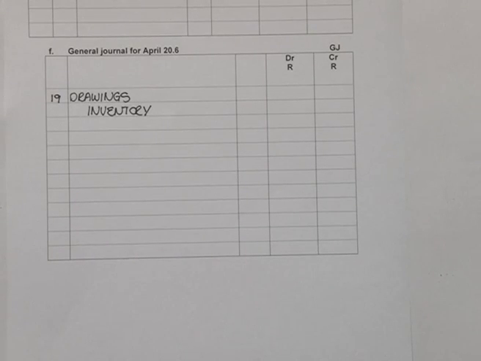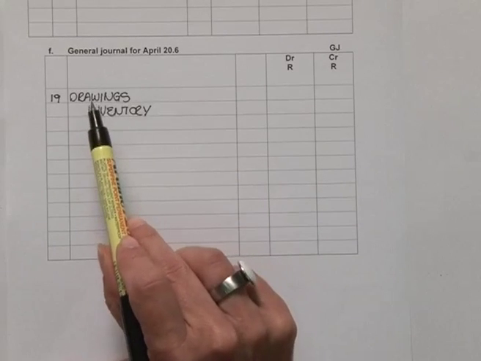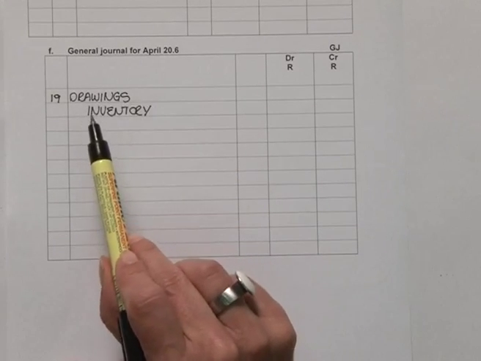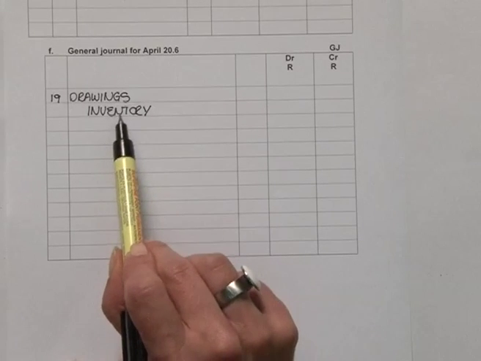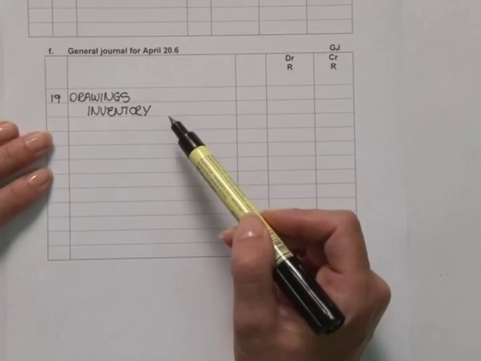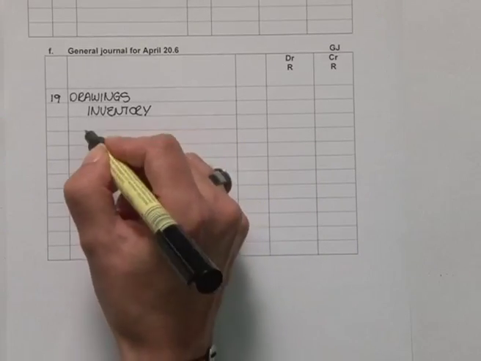They mention a chair with a selling price of 2,400. So we need to first convert that selling price to a cost price, because in the inventory account, we only work with the cost price of the items. The business would have sold it, so the inventory will decrease with only the cost price.